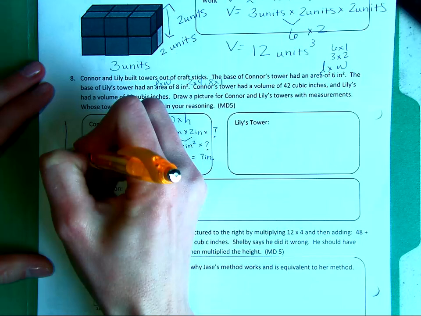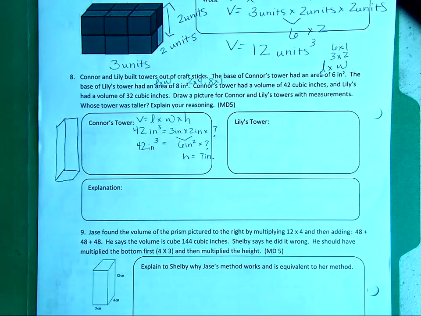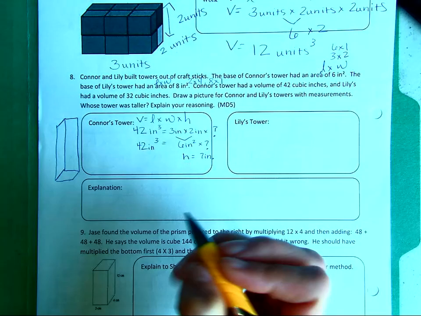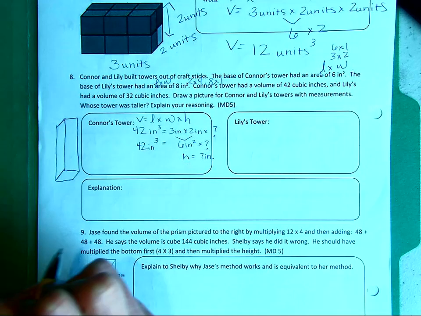Now I need to label my work. Say this might be 3 inches. The width might be 2 inches. And the height is definitely 7 inches. Voila! Connor's tower. Now we can think about Lily.